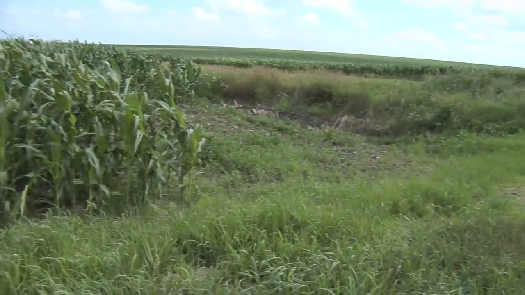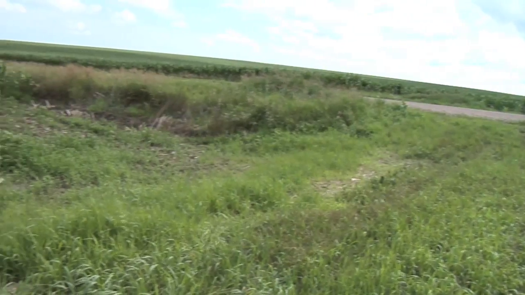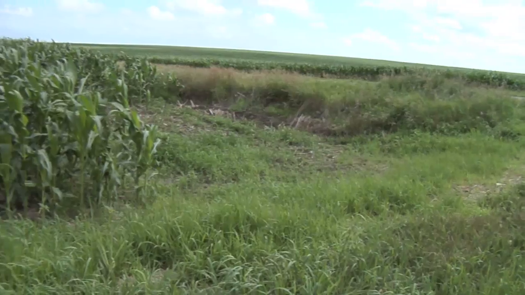Well, the compaction, though, is the biggest reason. Basically, what's happened here in this particular field is for the last 50 years at least, all the traffic that's gone in and out of the field, from tractors to combines to sprayers, everything, it's all had to come in this one approach. So it all comes in right here, and then they drive into the field from there.